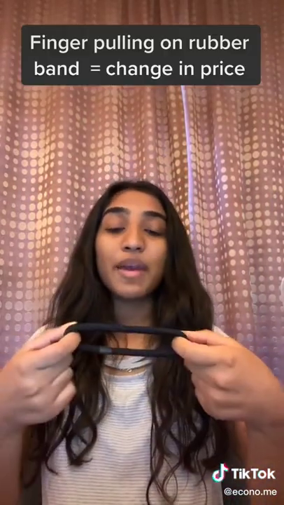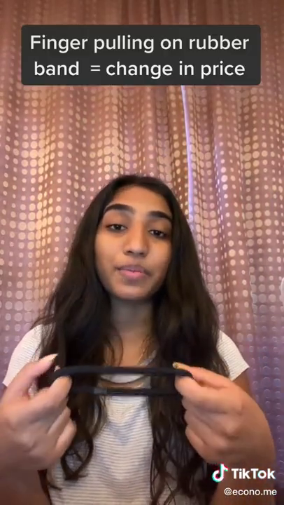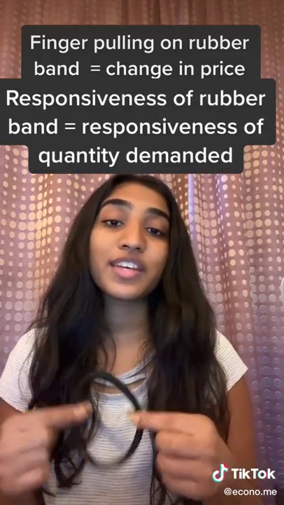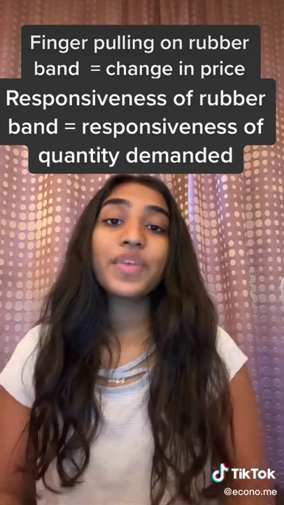Let's use some rubber bands to visualize it a bit better. Let's say my finger pulling on the rubber band is the change in price, and the responsiveness of the rubber band is the change in the responsiveness of quantity demanded. So if this rubber band gets pulled all the way back, then the responsiveness of the consumer is very elastic. If the rubber band does not expand too much, then the responsiveness is inelastic.